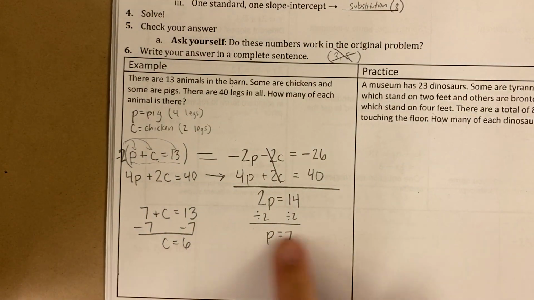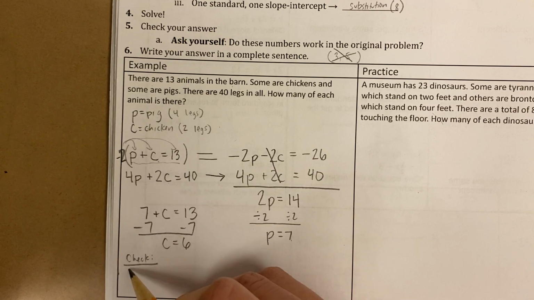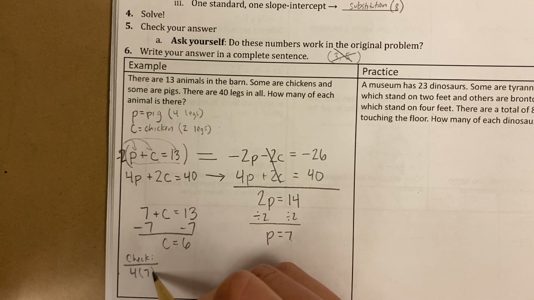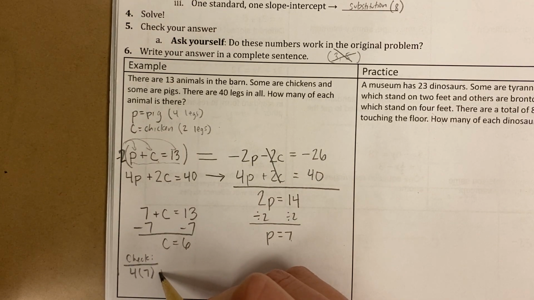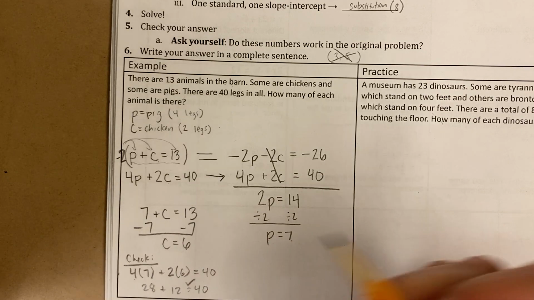Okay, and then you're just going to want to check, right? Let's just make sure that that actually works out. If I have 7 pigs, there's going to be 4 times 7 legs. And if I have 6 chickens, there's going to be 2 times 6 legs. Does that add up to 40? Let's see, 4 times 7 is 28. This is 12. And that does add to 40, so I'm good.